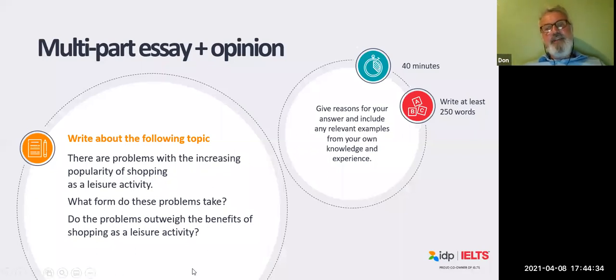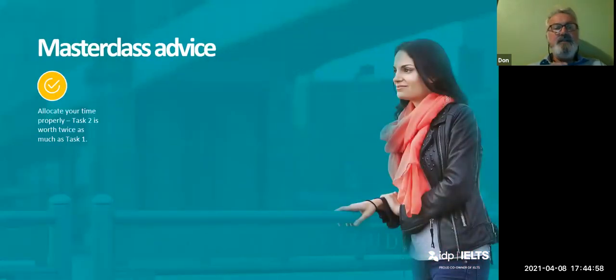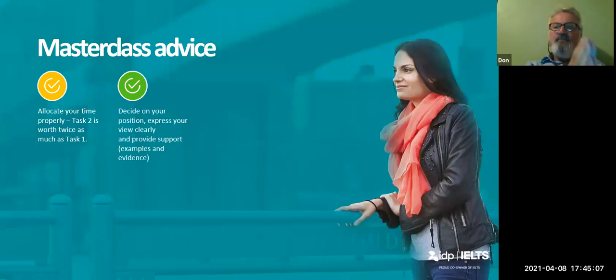You can see here with these 4 examples that what we are looking at is not one essay about shopping. We are looking at 4 very different essays about shopping. And you must be very careful that you read the task 2 task carefully so that you can answer relevantly. My advice to you is this: spend more time on task 2 because it is more important. Make sure that you express an opinion because this is a part of the assessment criteria.